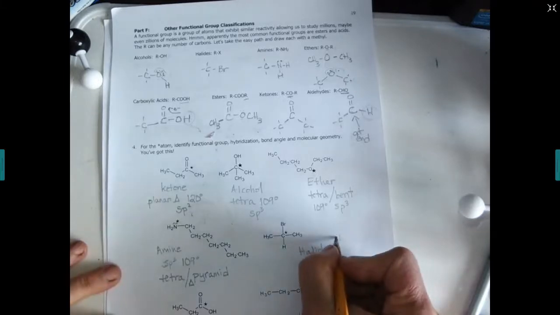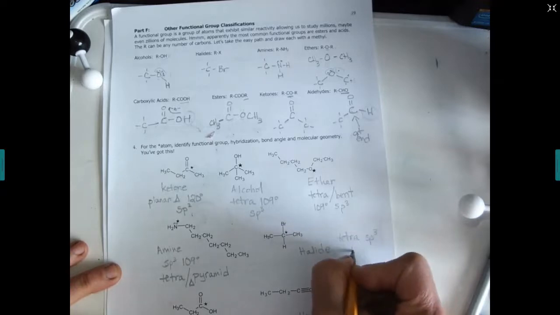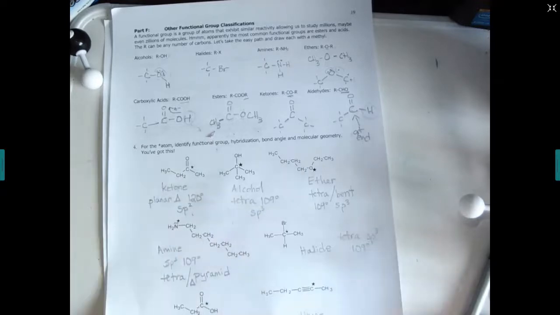All right, we got this. So the next one, anyone? Anyone? Oh, Carolina. She's like, oh, that one's easy. There's 4 things. That is a tetrahedral. I got this. SP3, 109. All right.